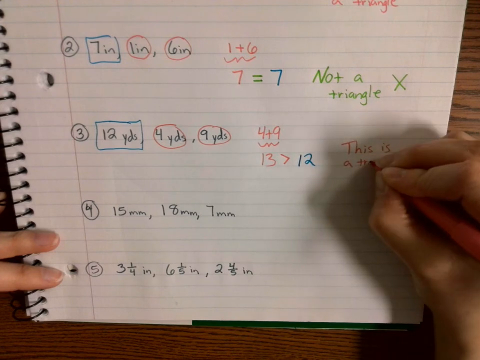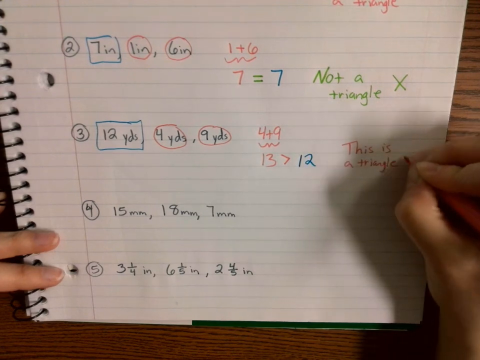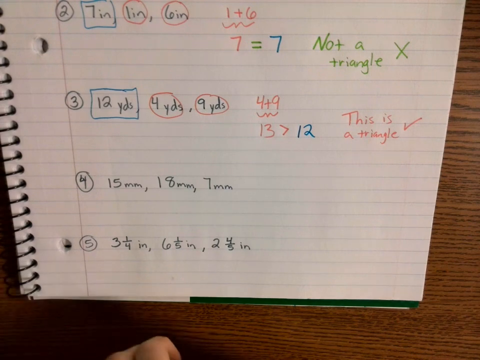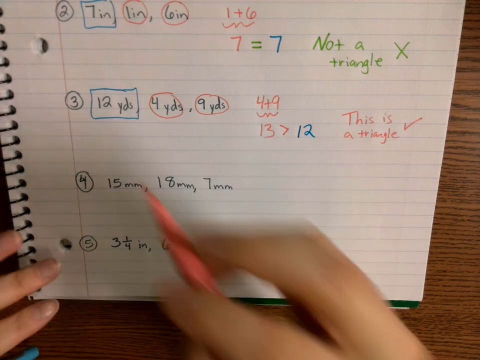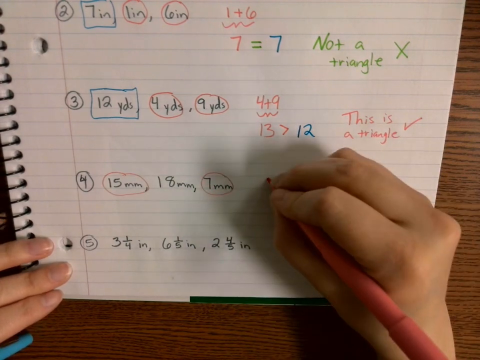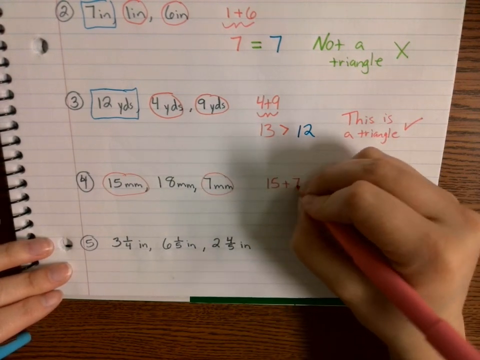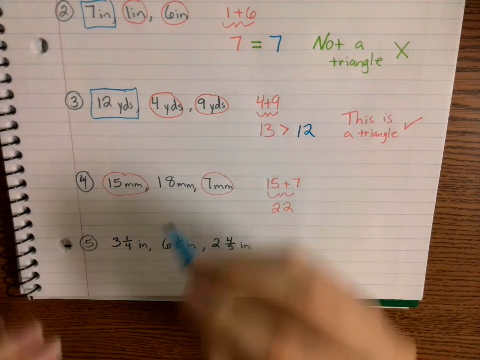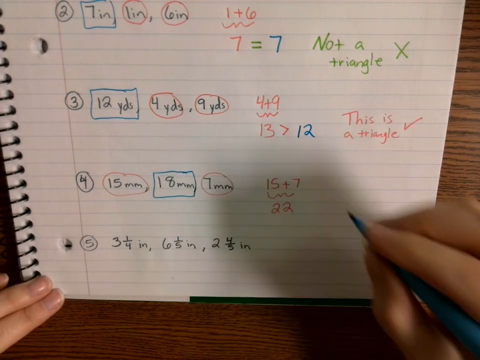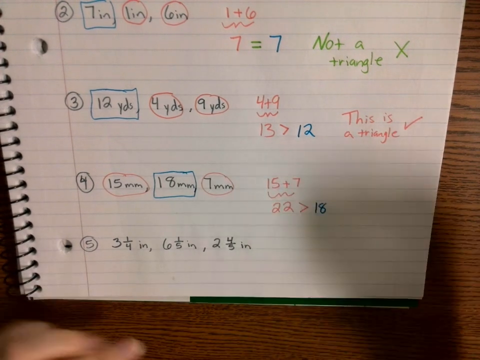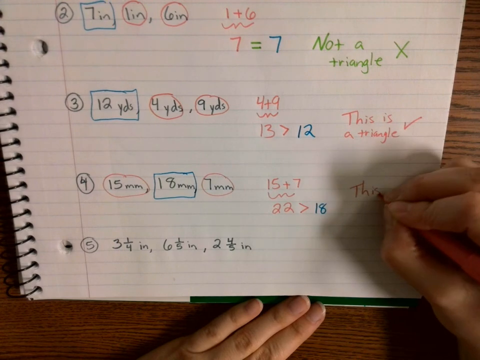Okay, what about for problem number 4? What are my two smallest sides for problem number 4? Good, 15 and 7. If we add 15 plus 7 together, we're going to get 22. Is 22 greater than the largest side? Yes. 22 is greater than our largest side. So this is a triangle.